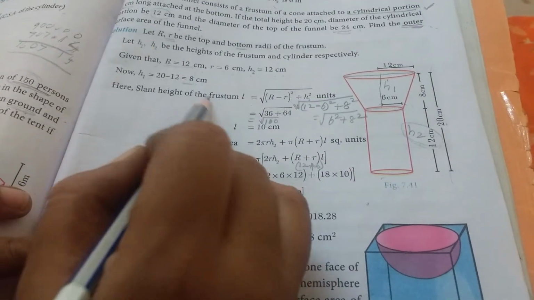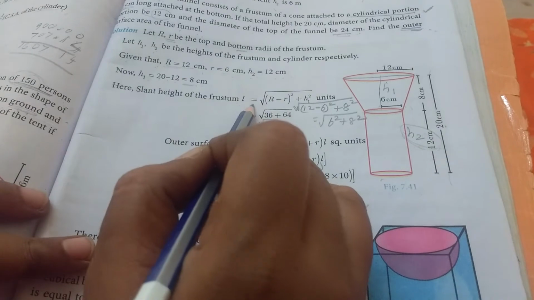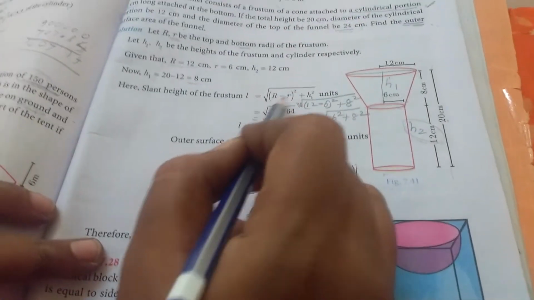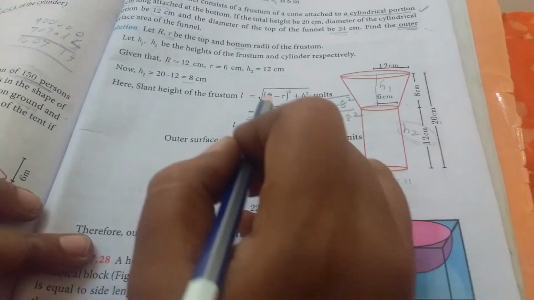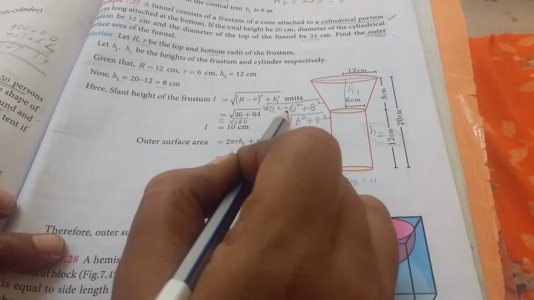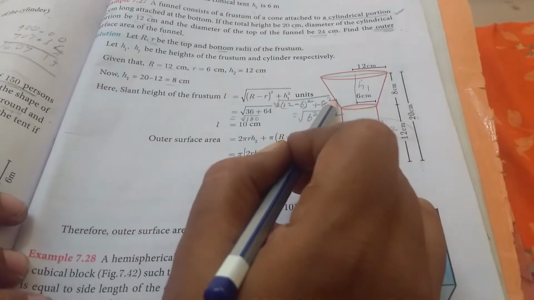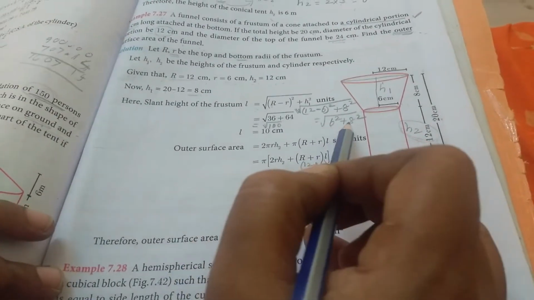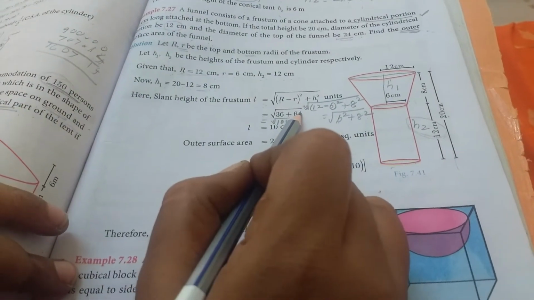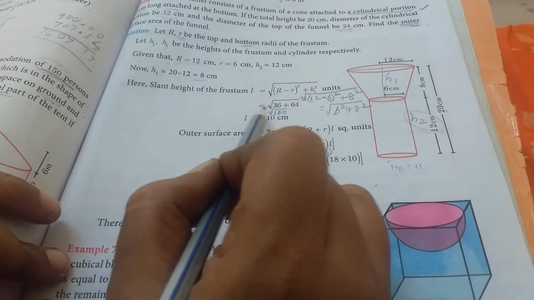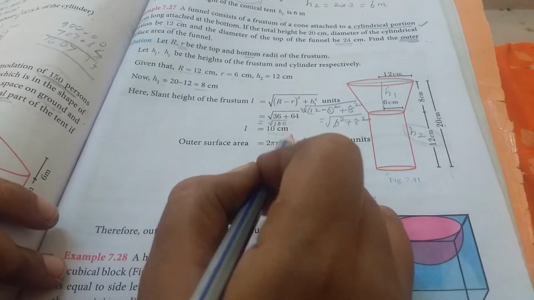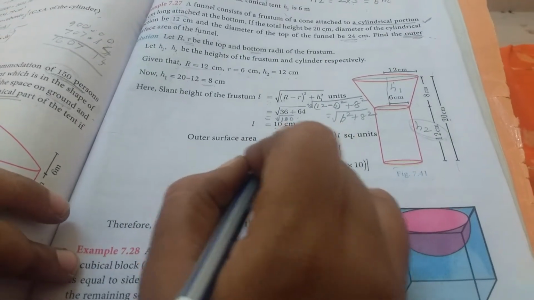Now find the slant height L. L equals the square root of capital R minus small r, the whole squared, plus H1 squared. Substitute the values. Capital R is 12, small r is 6, and H1 is 8. So 12 minus 6 is 6, squared, plus 8 squared: 36 plus 64 is 100. Taking the square root of 100, L equals 10 centimeter. So slant height L equals 10 centimeter.